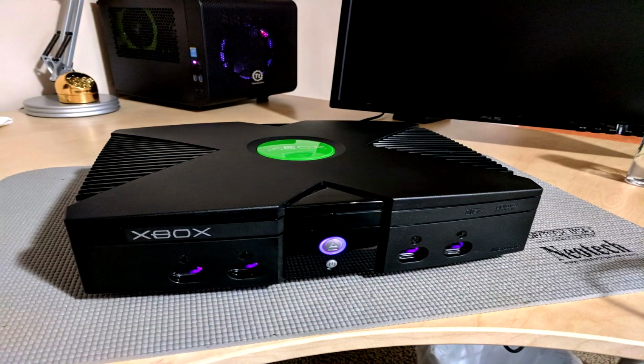I literally had my eyes welling up with tears when I first turned it on and just saw how beautiful it looked. It's got wonderful little purple LED lighting in the front and around the power button and all the four little controller ports. It's so nice. He did a beautiful job on it. I absolutely love it.